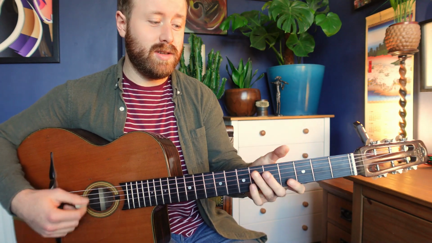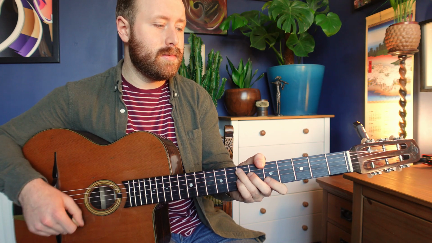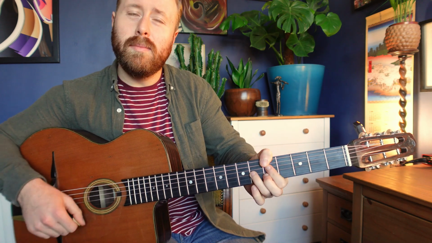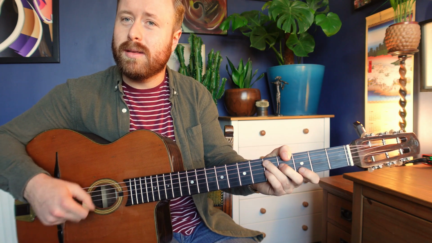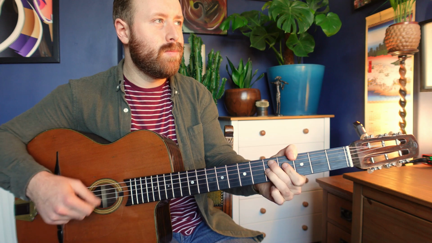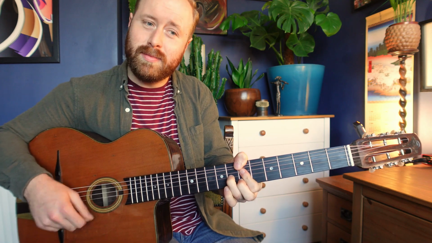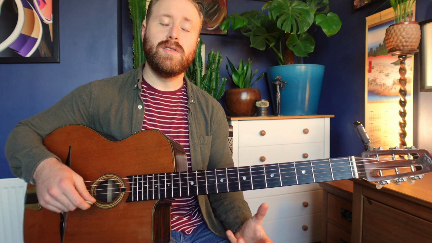If you get a tune like Sweet Georgia Brown, it's using all these voicings. A7 with a thumb, D7 with a thumb. Using all them voicings. There's some nice dominant 7th voicings as well.